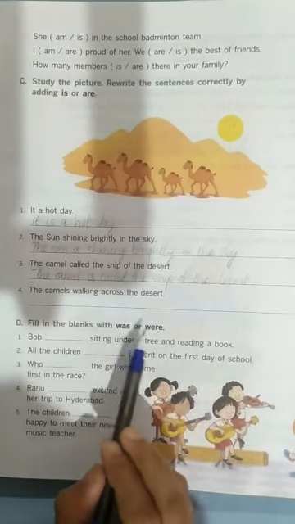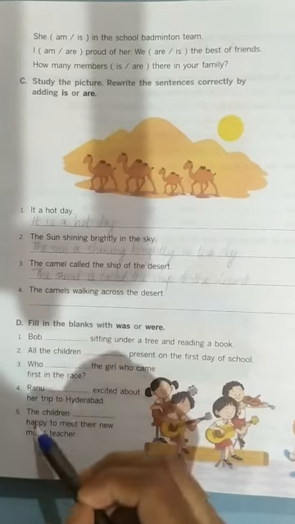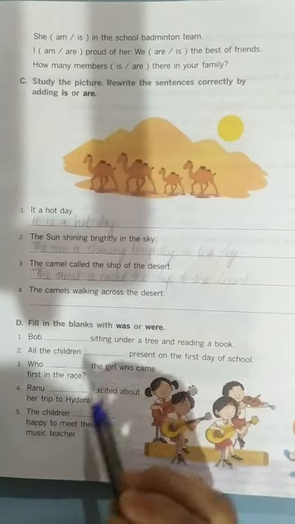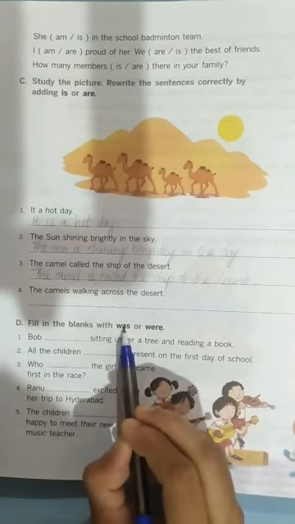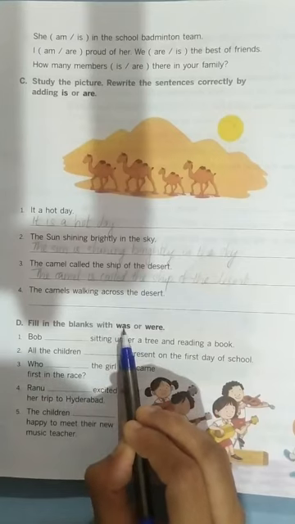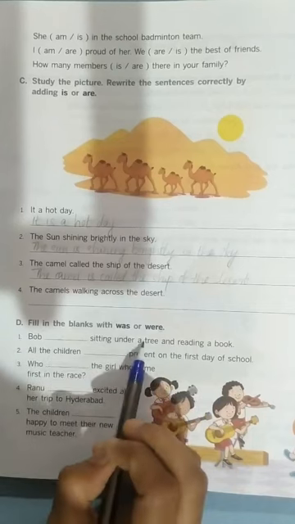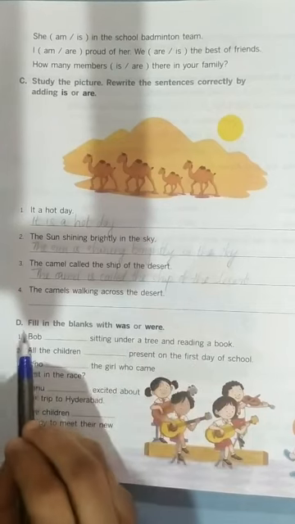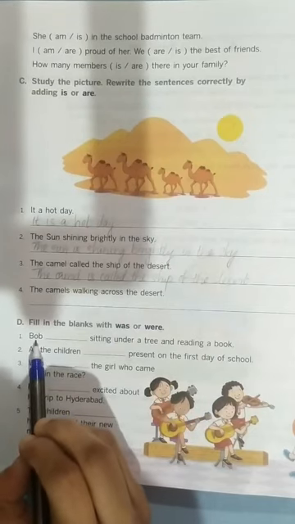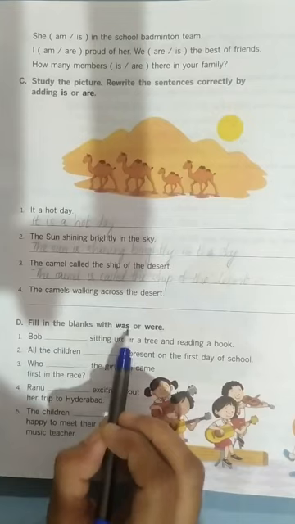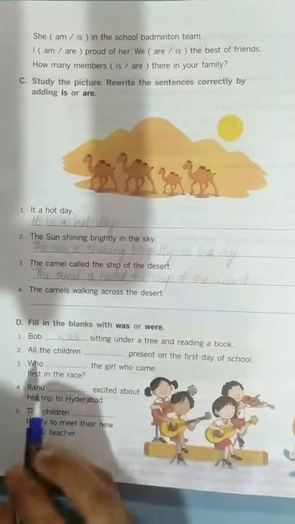Fill in the blanks with was or were. Now all these sentences are in past tense. So we have to use either was or were. Was is used after a singular noun and were is used after a plural noun. Bob dash sitting under a tree and reading a book. Bob is the name of a boy. Bob is a singular noun. So we should use was. Bob was sitting under a tree and reading a book.